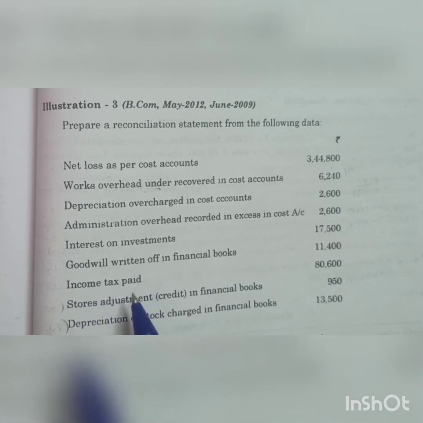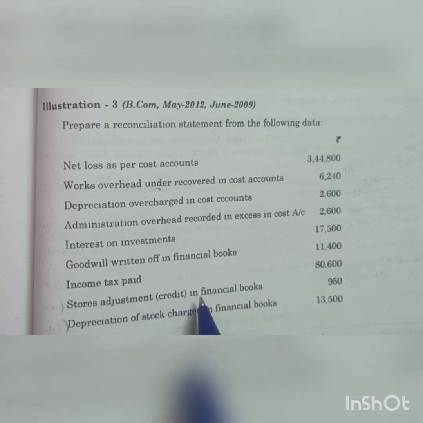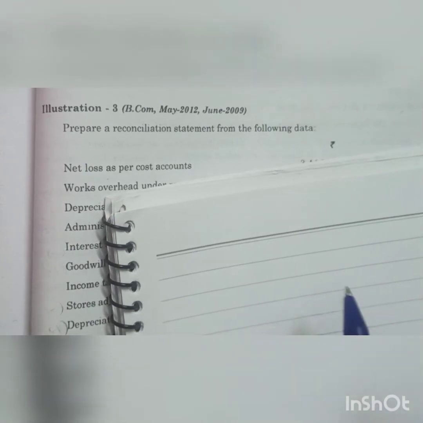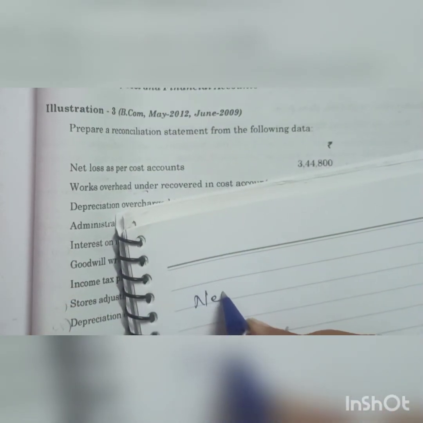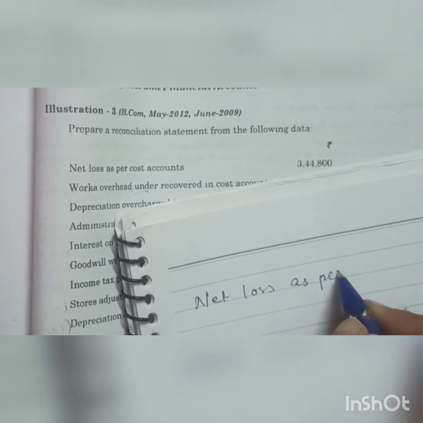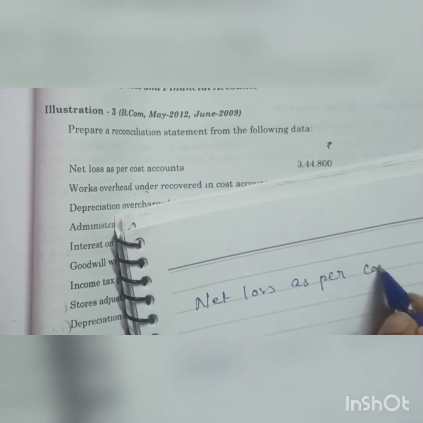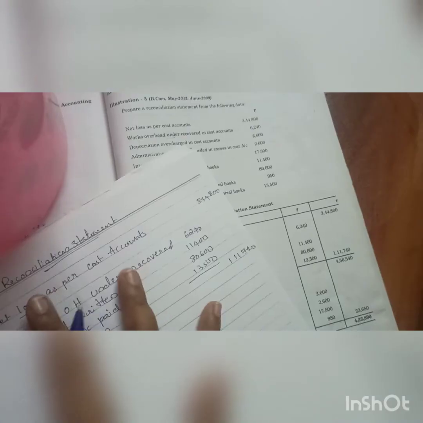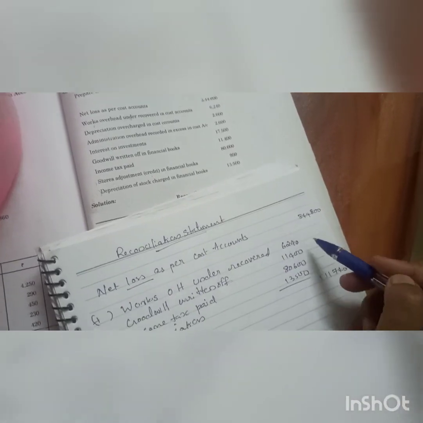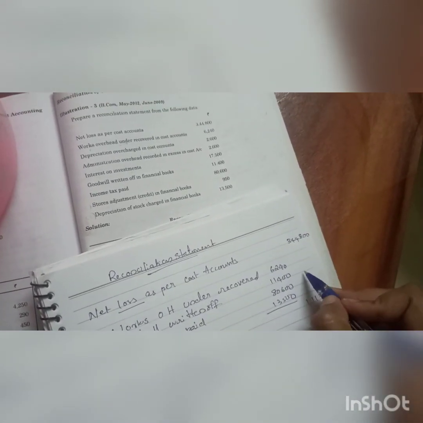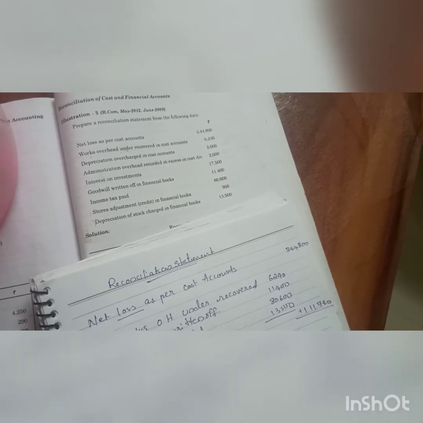Then interest on investment, it is an income. So we have to add actually. But here they have given the loss. So just the opposite we have to do. So we have to minus. Like that we have to do the treatment if it is given as loss. So first of all we have to write down the net loss as per the cost account, that is 3,44,800. Okay, then whatever the reduce items, whatever we have to less, that here we have to add.